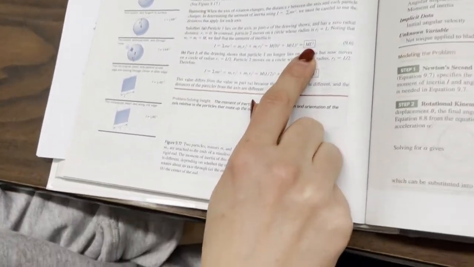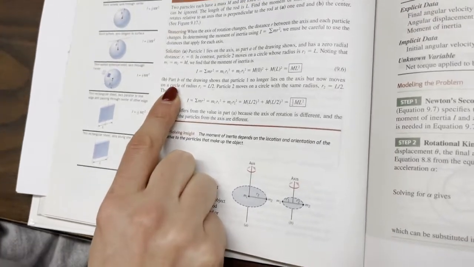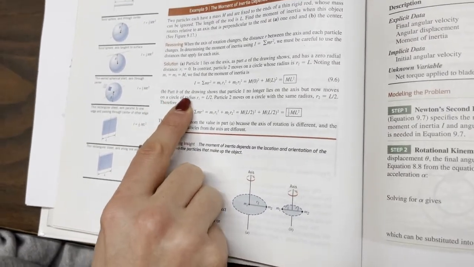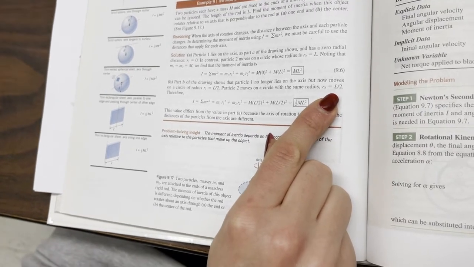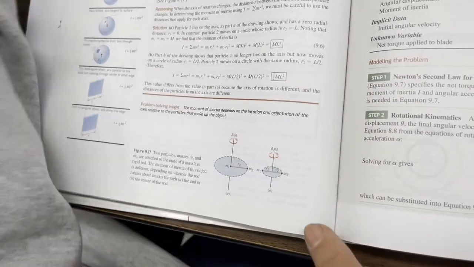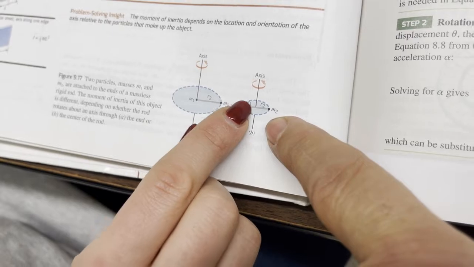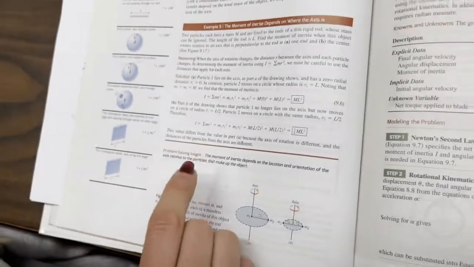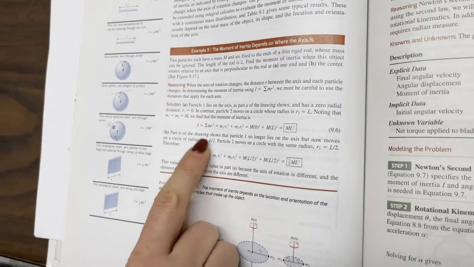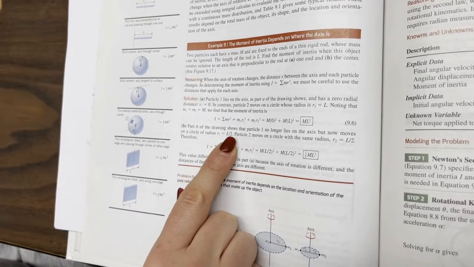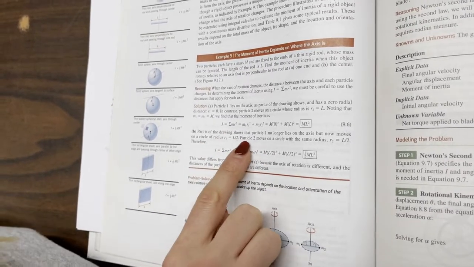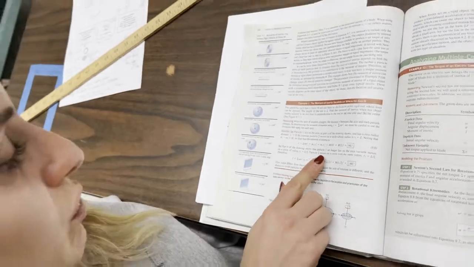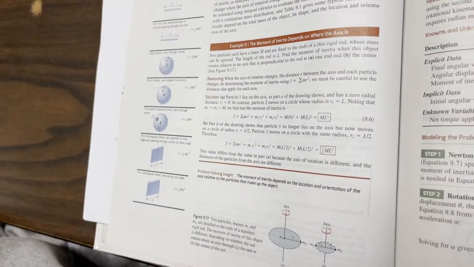Okay, now when you go to the other one, for part B, the drawing shows that particle 1 no longer lies on the axis but moves on a circle of radius r1. So it's going to be moving halfway in there. So r1 now has a radius of L divided by 2. That's important. Particle 2 moves on a circle with the same radius, so radius 2 is also L over 2. They both have the same radius.